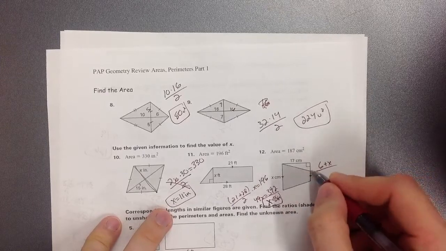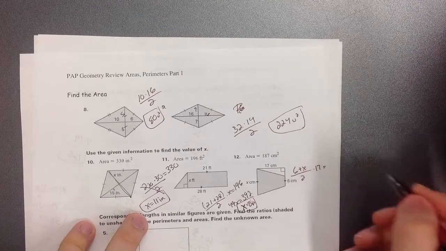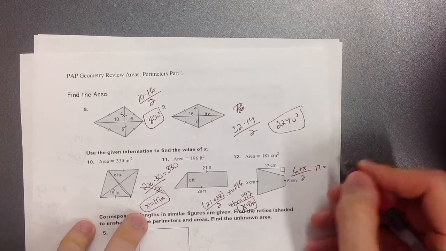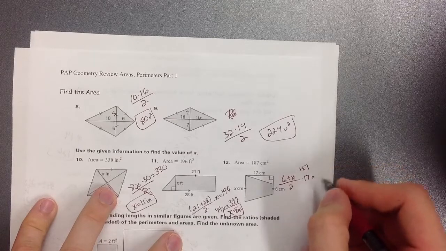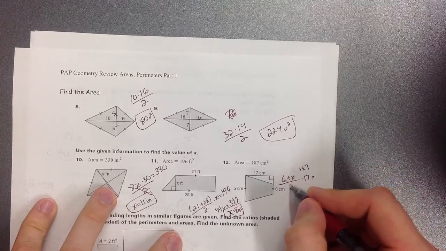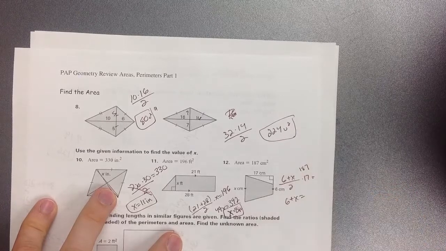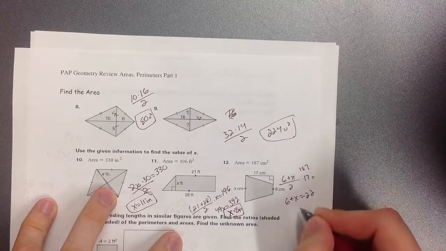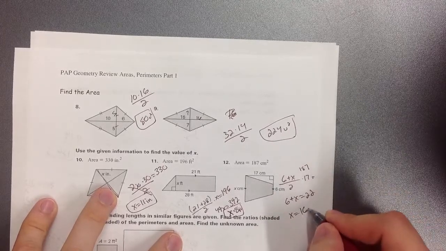So I've got 6 plus x, base 1, base 2, over 2 times height, which is 17. That's going to be equal to 187. What I'm going to do here is multiply this by 2, divide it by 17, so I'll get 6 plus x is equal to 187 divided by 17 is 11 times 2 is 22. Subtract the 6, x is equal to 16, and that'll be centimeters.